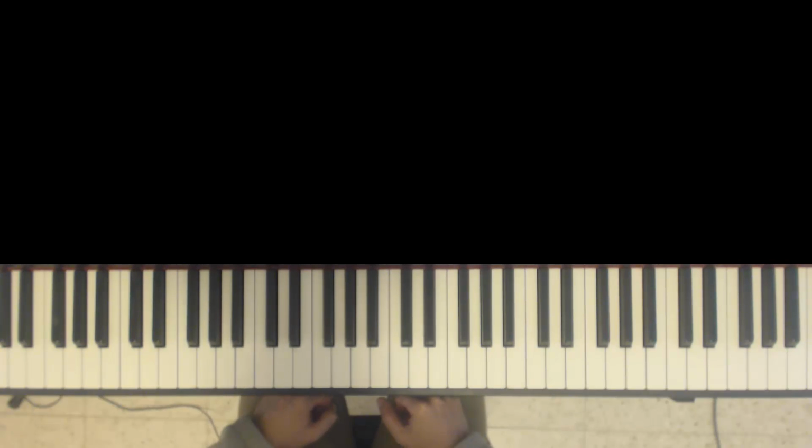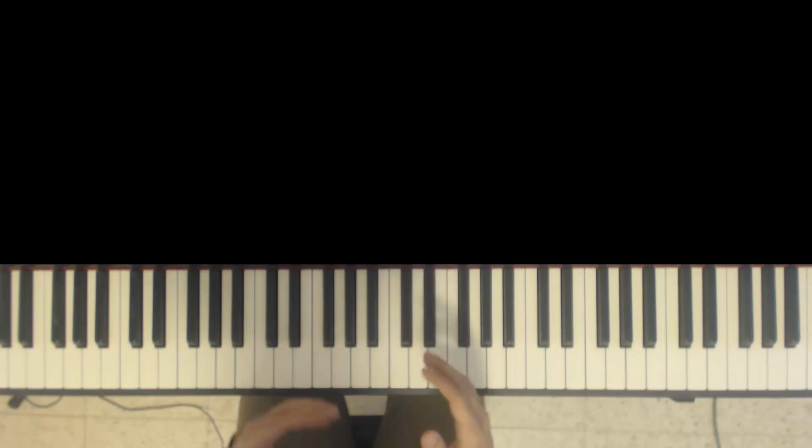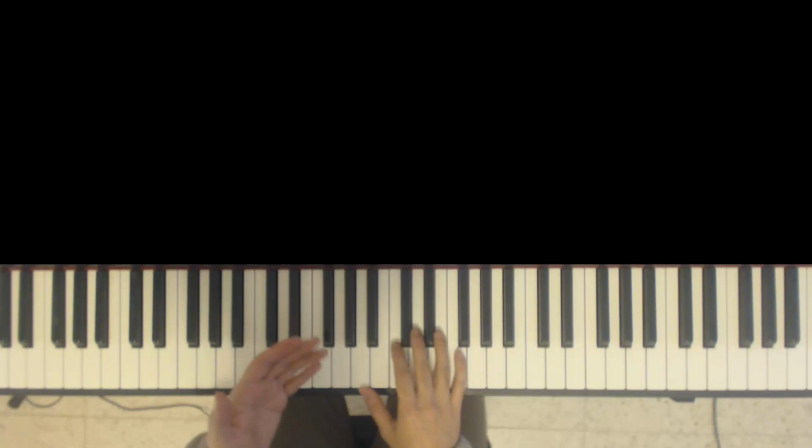Welcome back to another lesson, and in this lesson I'd like to talk about dominant ninth chords. We're going to talk a bit about their sound and then how to use them in chord progressions. So first of all, let me just define or show you what I mean by dominant ninth chords in case you haven't had a chance to construct them.